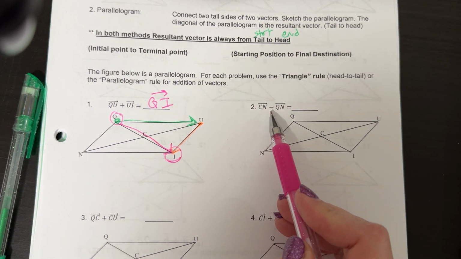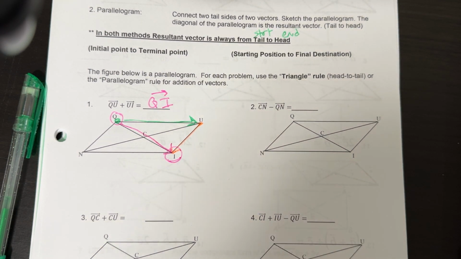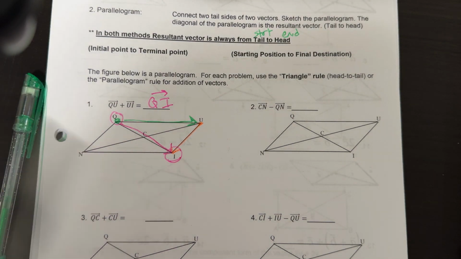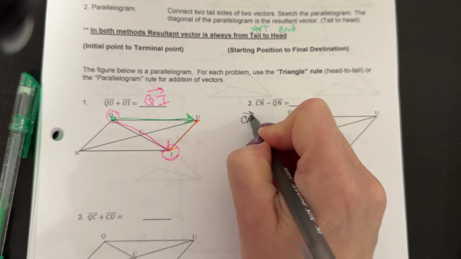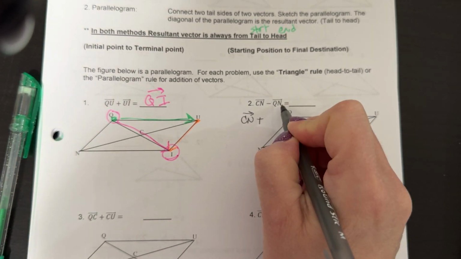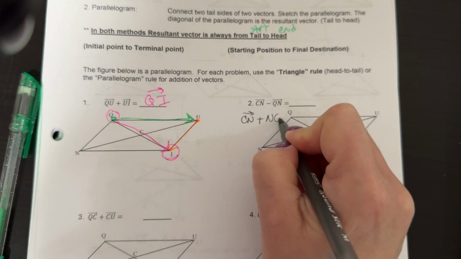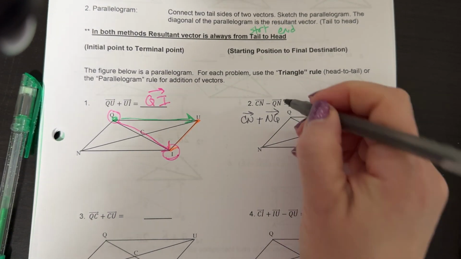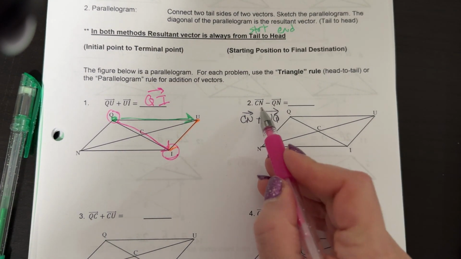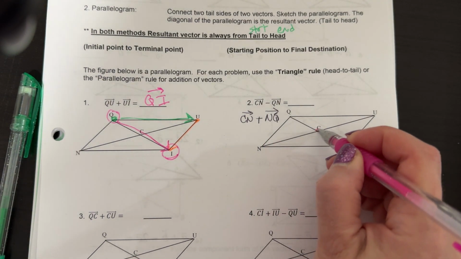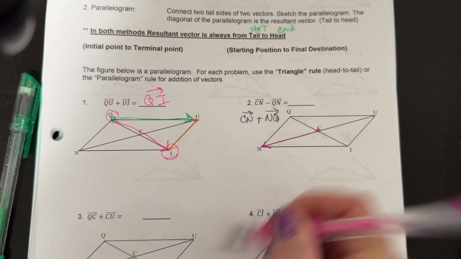When you have subtraction, that just means backwards. So when I have a subtraction problem, I would rewrite that as adding the opposite vector. So number 2 is really asking us to do vector CN plus NQ, the other direction. So we've got C to N. Okay, so start, terminal.